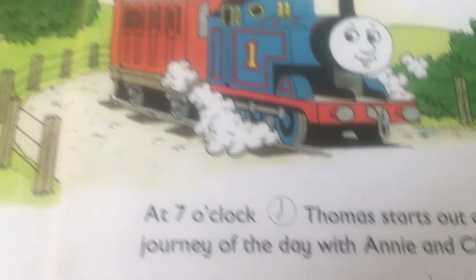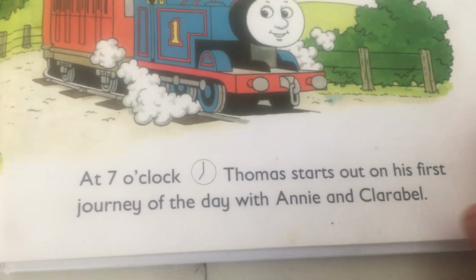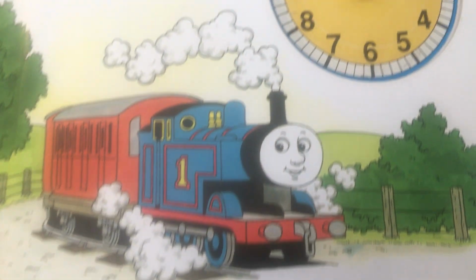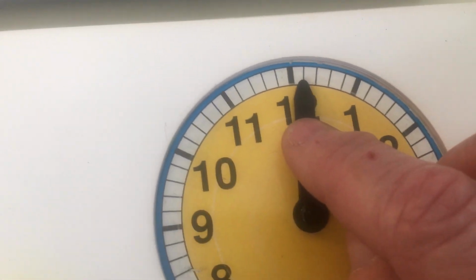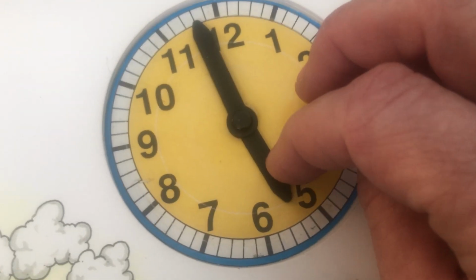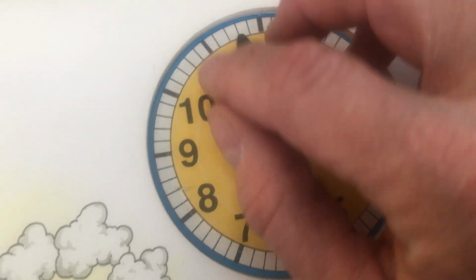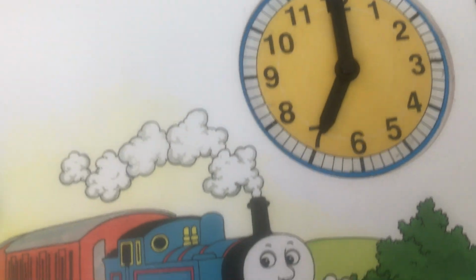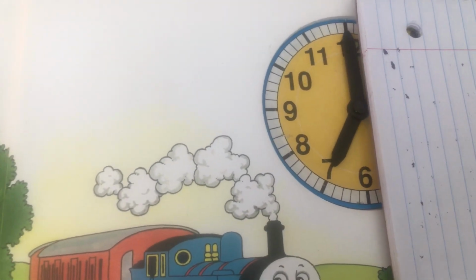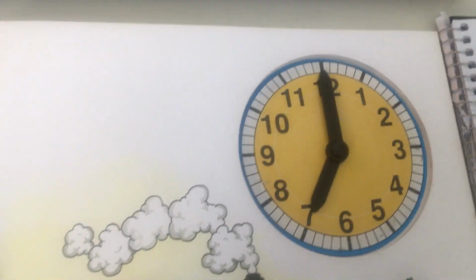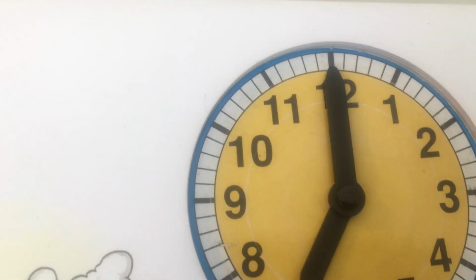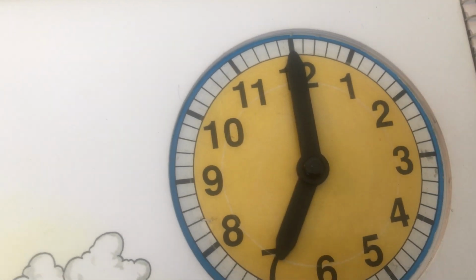It starts out, it says, at 7 o'clock, Thomas starts out on his first journey of the day with Annie and Clarabelle. So 7 o'clock, that means the hour hand is on the number that we just said, 7. The minute hand is on the 12. The reason the minute hand is on the 12 is because 12 is the beginning of the hour. And at 12, no minutes have started in the hour. So it's 0 minutes after the hour.